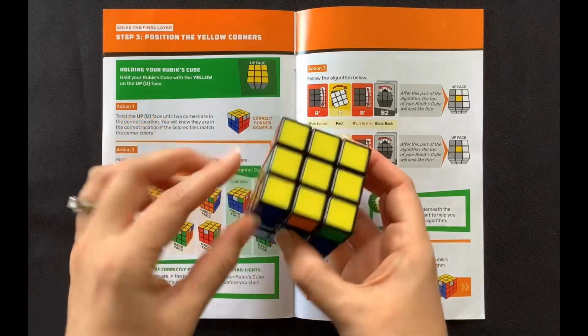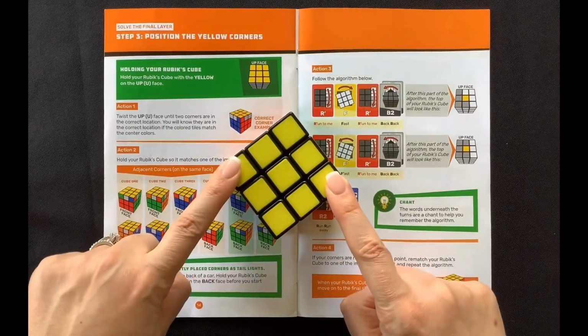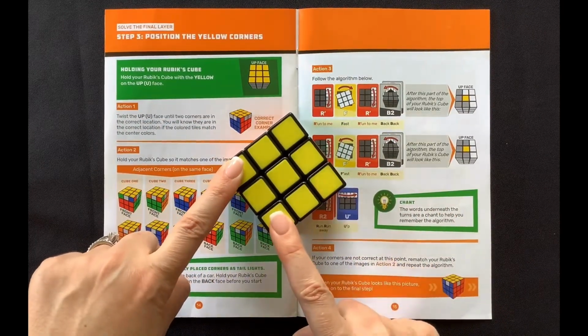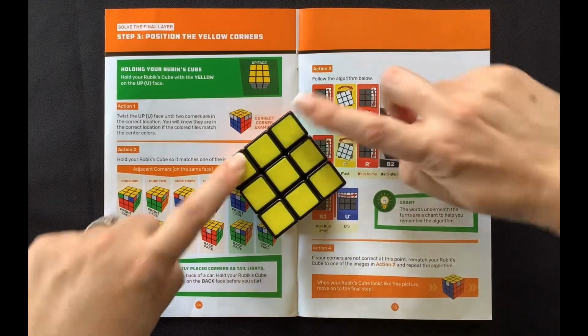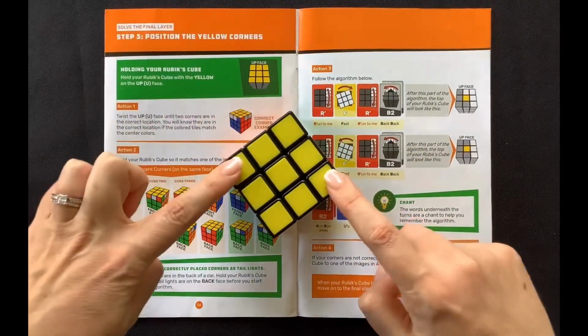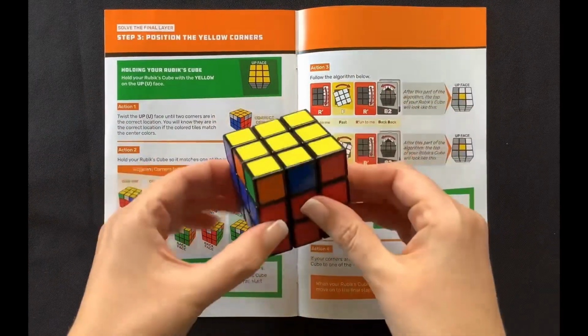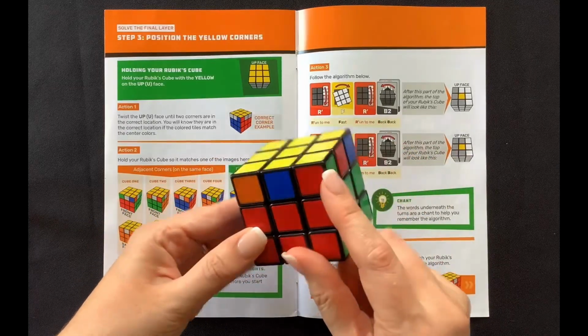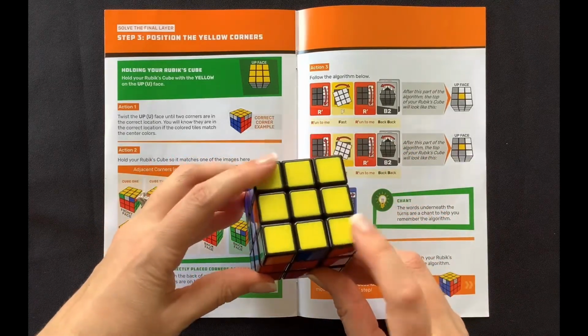So I have a correct corner here, okay? And I have a correct corner here, and they are right here. They're diagonal from each other, okay? If they were here, they'd be adjacent, or even here adjacent, or maybe here adjacent. But if they're here or here, they are called diagonals, okay?